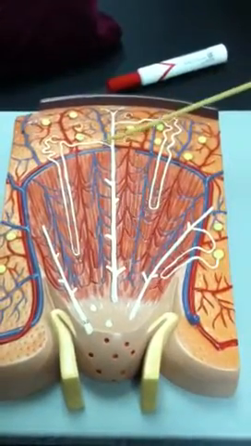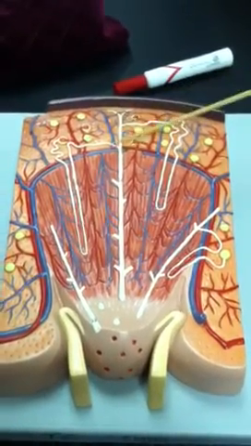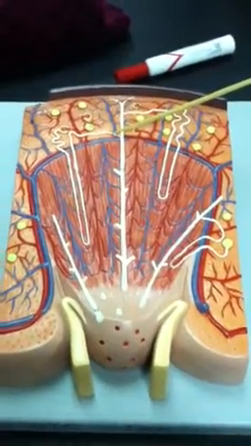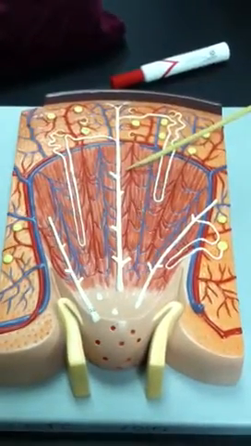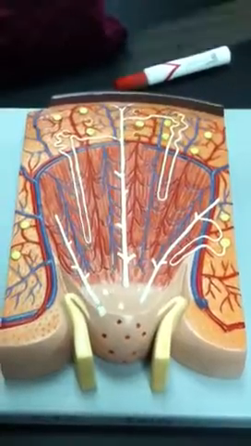Think about it, cortico-radiate. It's in the cortex. In the cortex, you're radiating out. Cortico-radiate vein. That's easy.